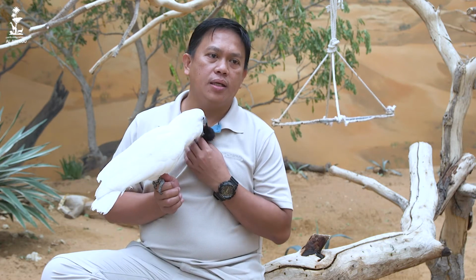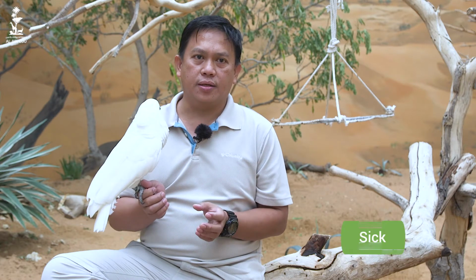Another thing is when the animal is sick. For example, in a group of animals that look the same, one of them got sick. So we need to catch this one and bring it to the vets, and they will treat it.